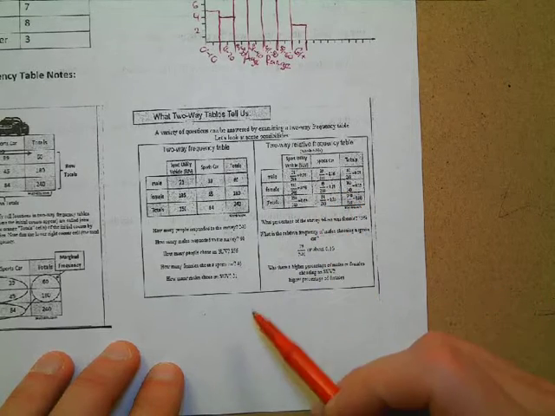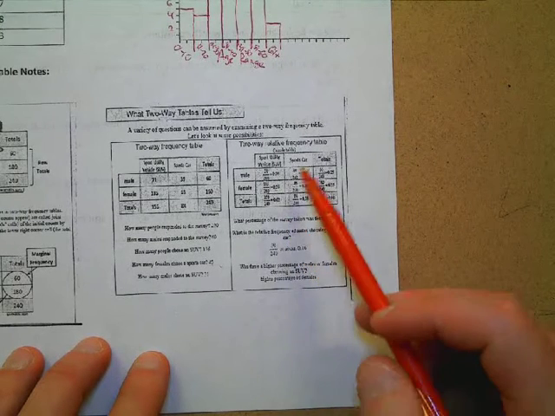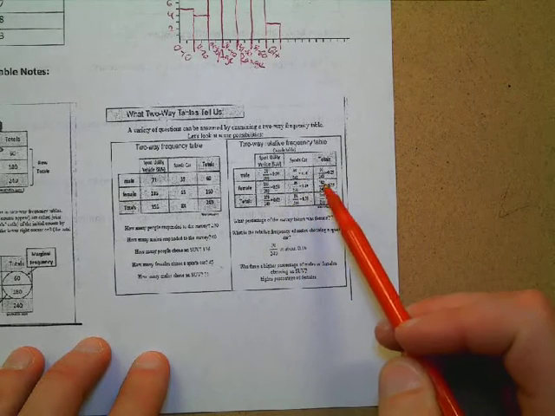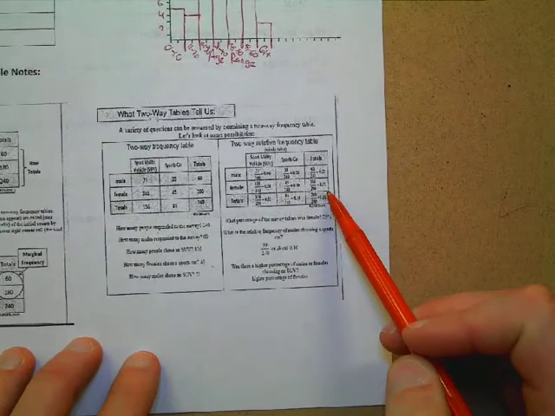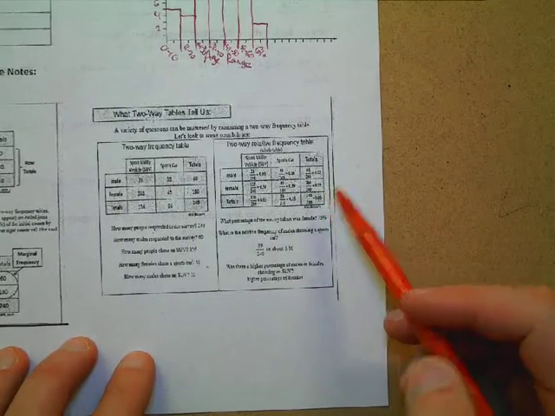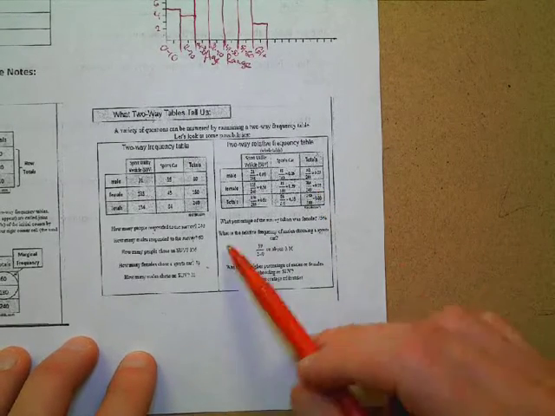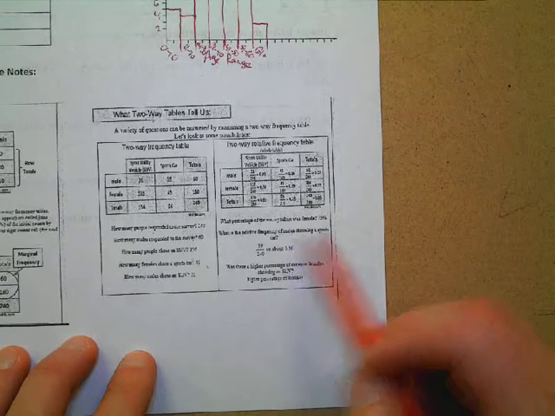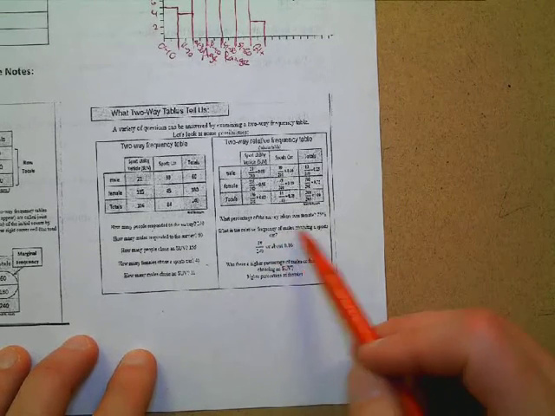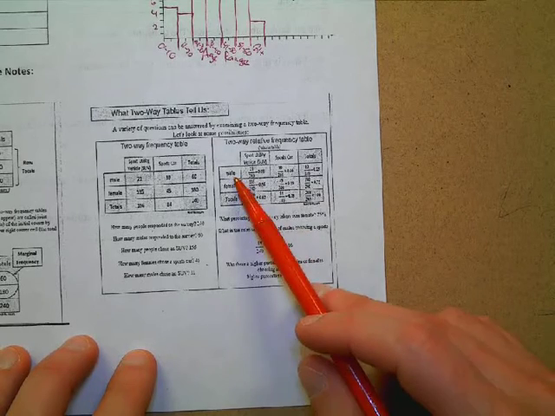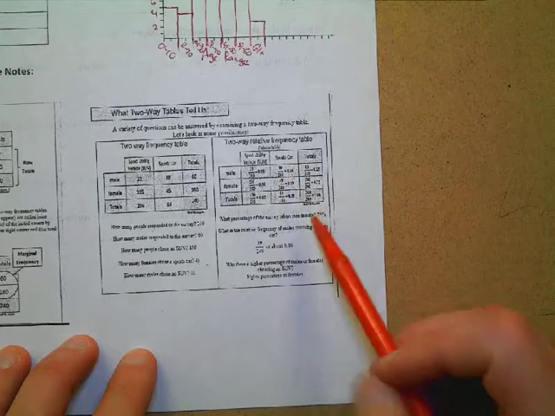So you can ask, what percentage of the survey taken was female? Females, there were 180 out of 240, so that percentage is 0.75, so 75%. What's the relative frequency of males choosing a sports car? Relative means the percent. Male sports car, 39 out of 240, or 0.16, 16%.